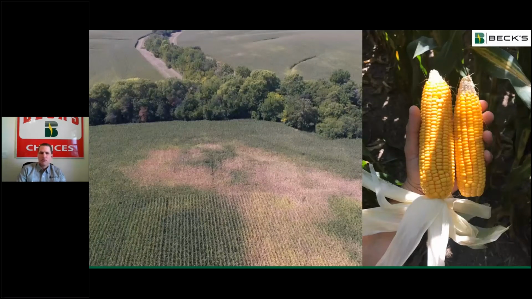Here's a picture that I took with my drone. It's an aerial view. The pictures that are brown and senesced were covered in tar spot. The rest of the field did not have as much tar spot in there. It was still present, but it wasn't as severe as these small areas there.